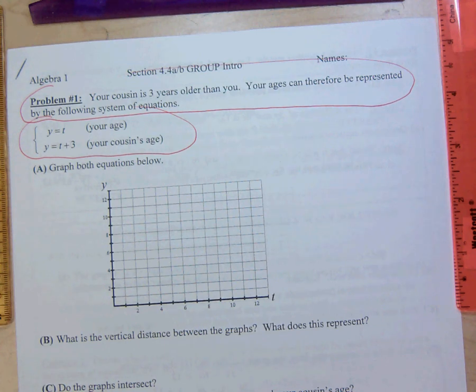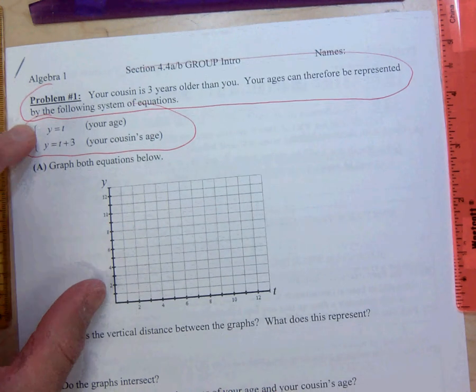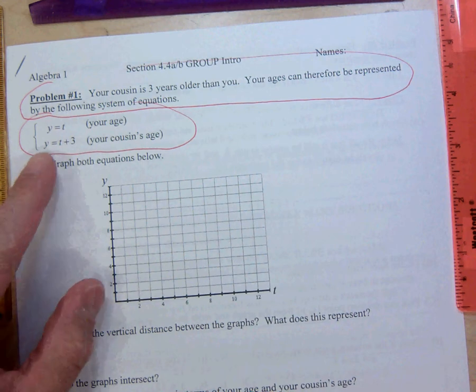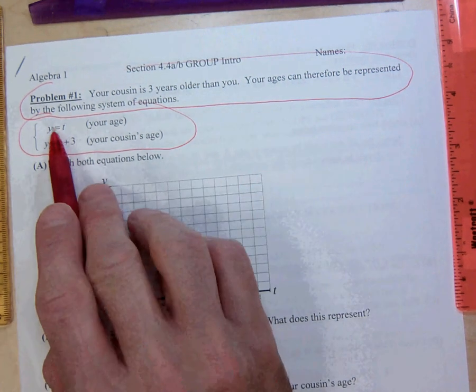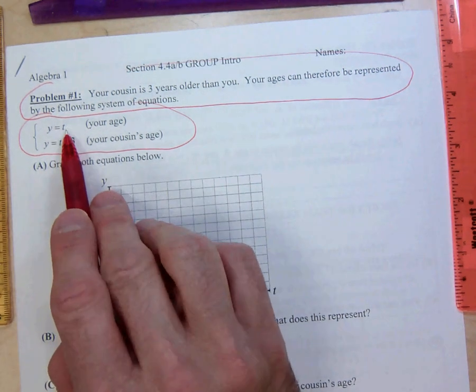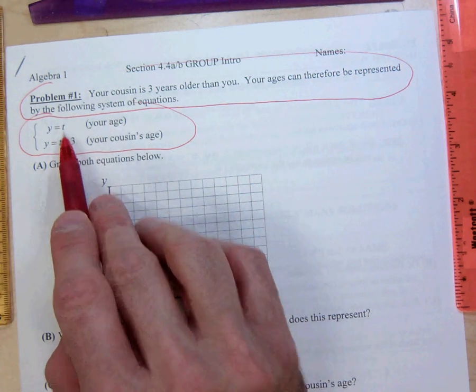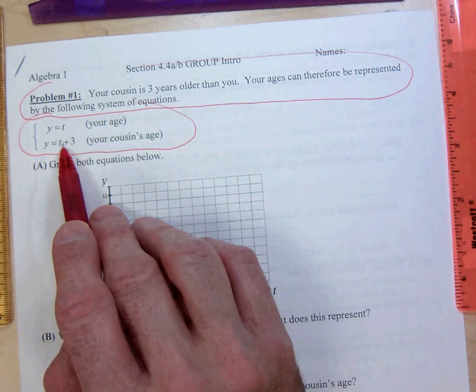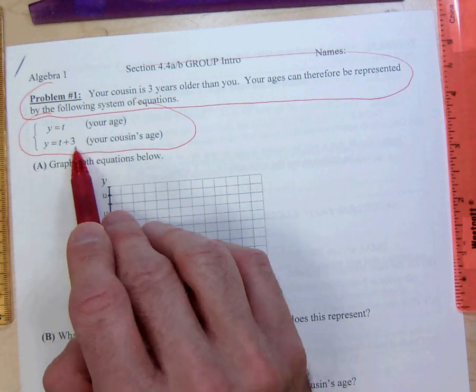Ready, guys? Okay. So again, read this problem and then look at how the system matches it. I might not give you that system in the future, so you should be able to come up with this. If you let y equal t, which is your age, we use t for time, then your cousin's age, y, would be yours, which is t plus 3 more. Does that make sense?